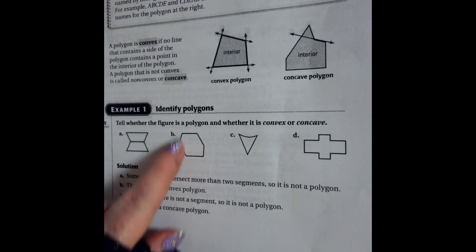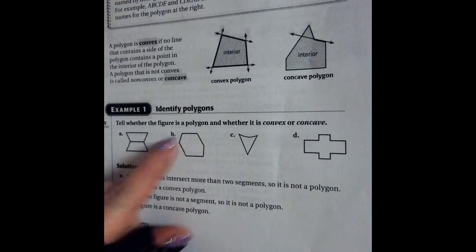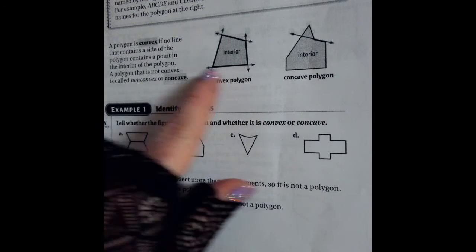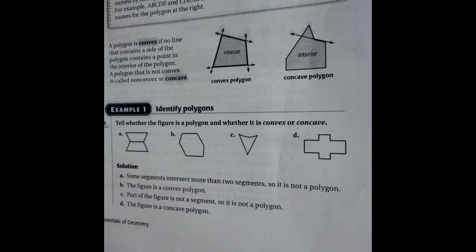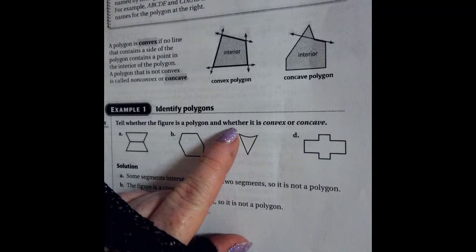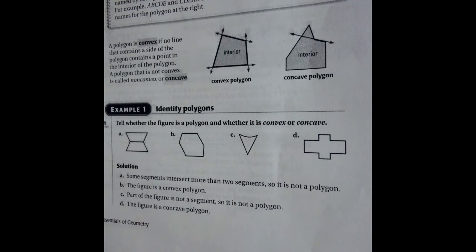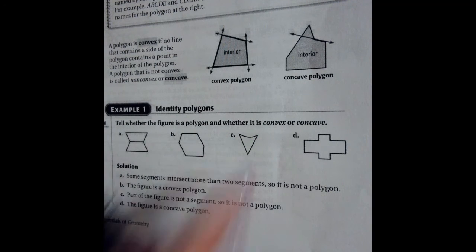Then B, we can clearly see that's a closed figure with nothing intersecting, so it is a polygon, and there's nothing concave about it. It looks exactly like this, so this is a convex polygon. Then the third one here, closed figure, but you have this part going like this, so part of the figure is not a segment. So remember, your segments are straight lines, so anytime you see this, that means it's not going to be a polygon.